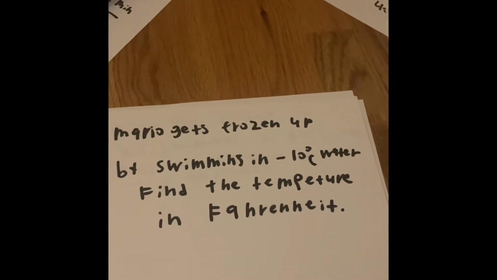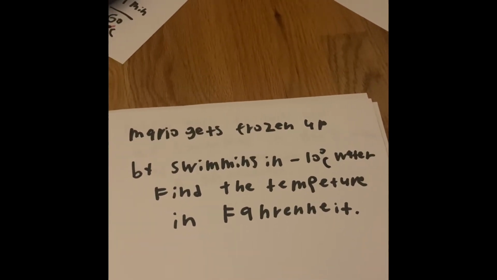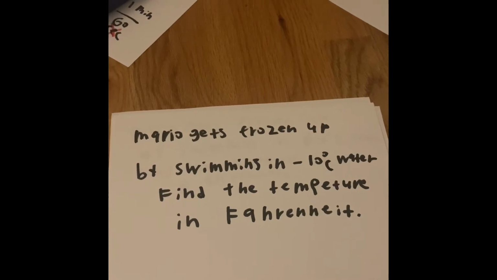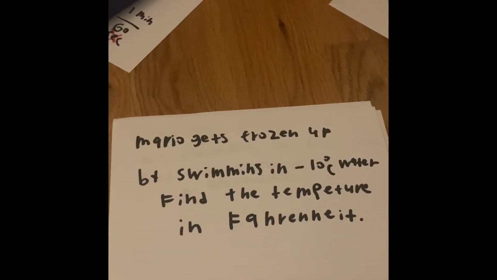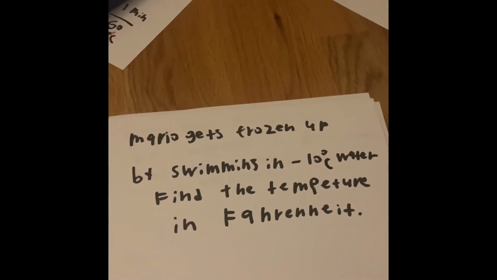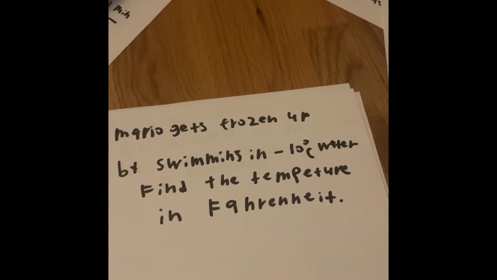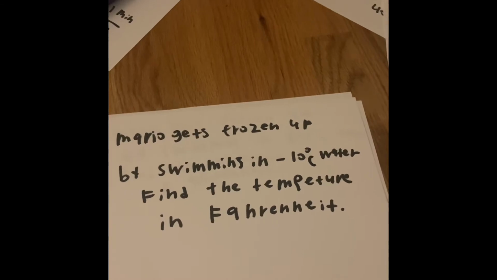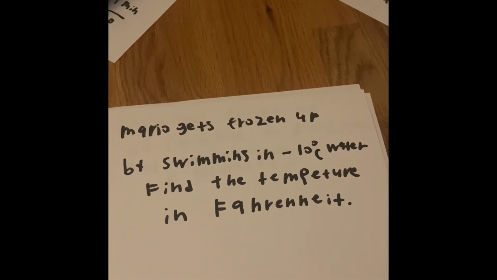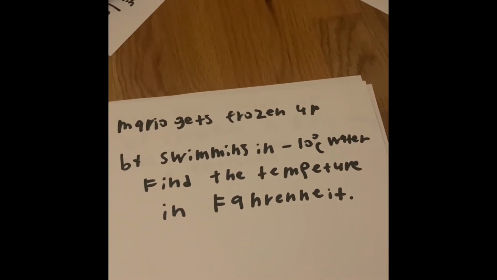So unlike the last problem, where Mario tried to swim in lava, this time Mario tried to swim in super cold water, really cold water. Unfortunately, he became frozen and couldn't move. So, to find this in Fahrenheit, here's the formula.